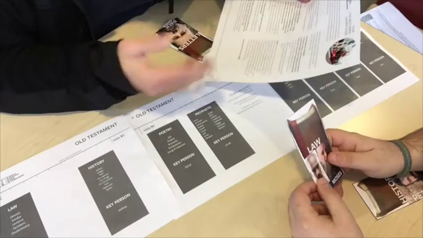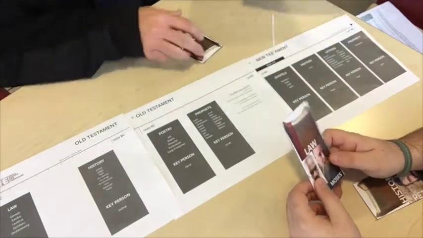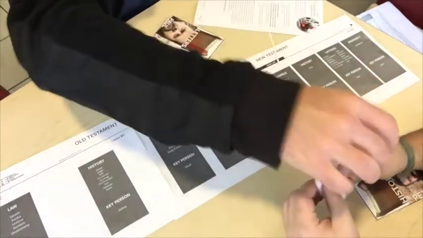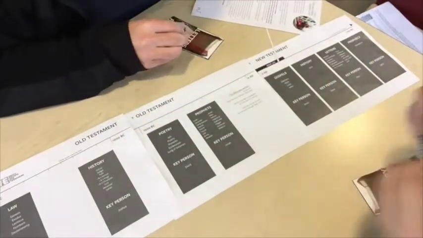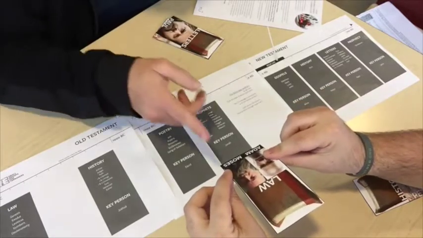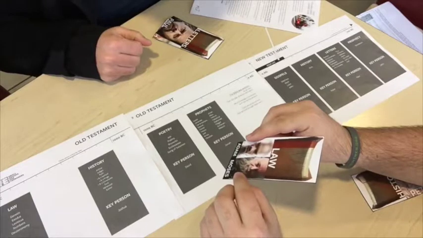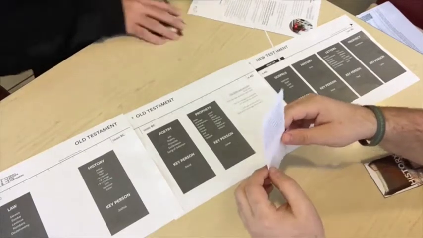So William asks, what do you think this section's about? He's asking the table, so go ahead. What do you guys think this section is about? And he's showing us the picture? Yeah. Law. So we say, I think it's about law. I think it's about Adam. I think it's about Moses. And Gavin chimes in. I think it's about rules. All right. So they talk about what they think it's about.